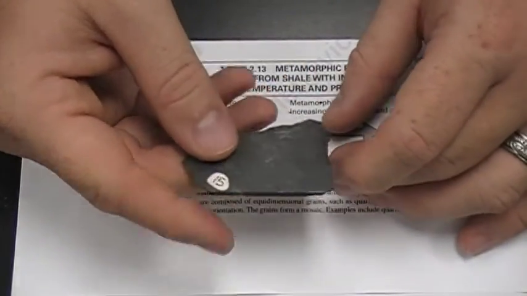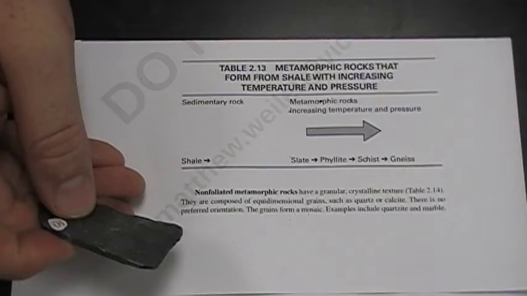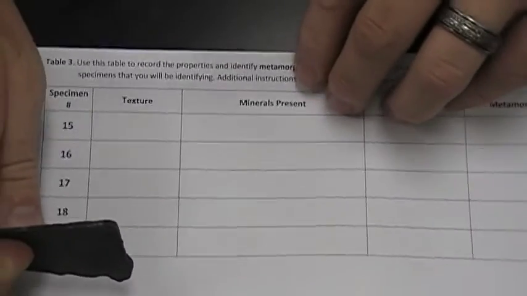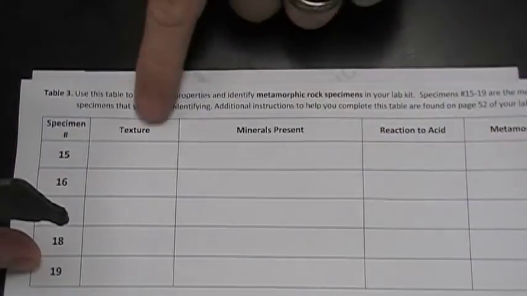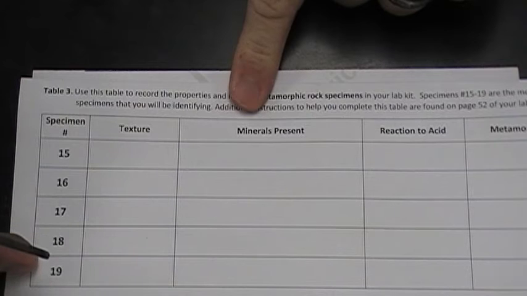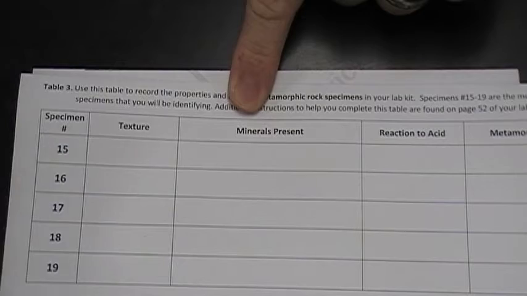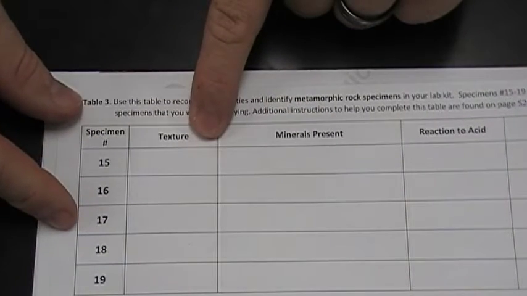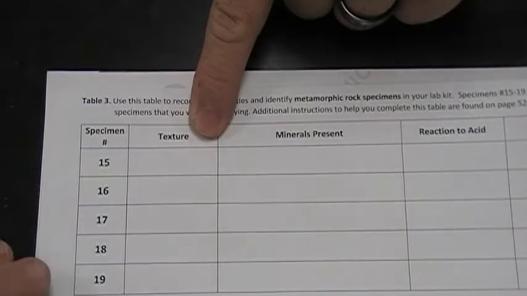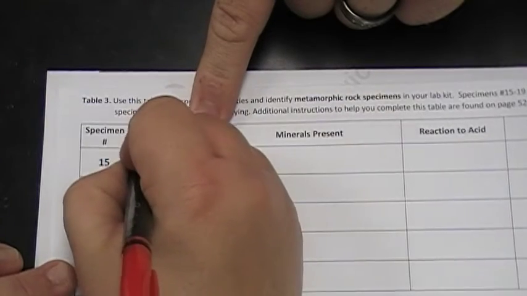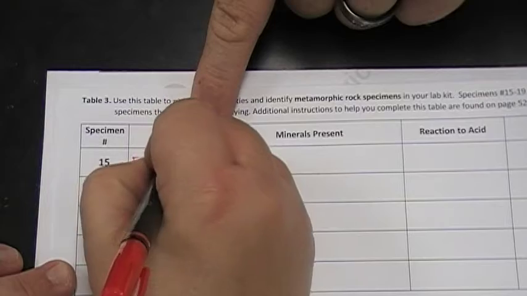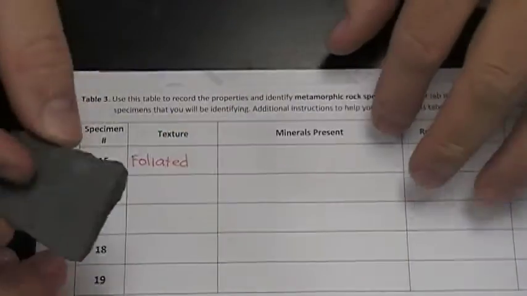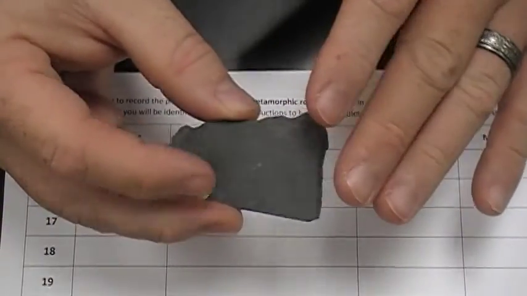Now, with that being said, let's take a look at the table. Again, that is found in your learning management system that you complete, and once completed, you either scan in or take a photo of it and then upload it to the appropriate assignment tab in your learning management system. So for number 15, for our texture, we already figured out that this is foliated because it has that layered appearance to it. Next, with minerals present, we cannot see any minerals. There is no mineral growth. So for here, we would say none visible.